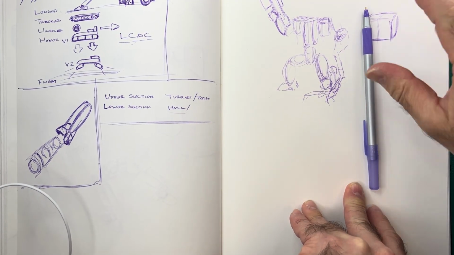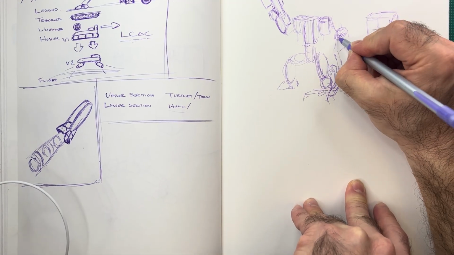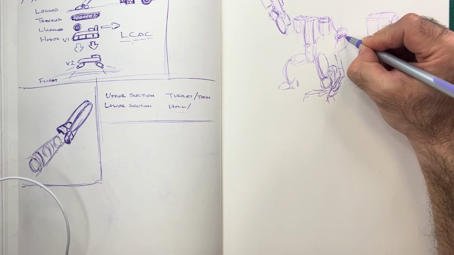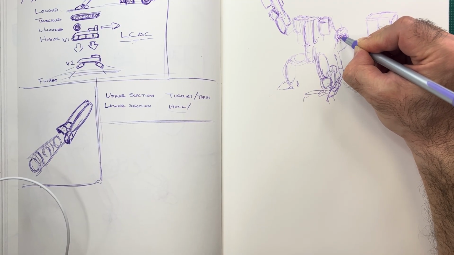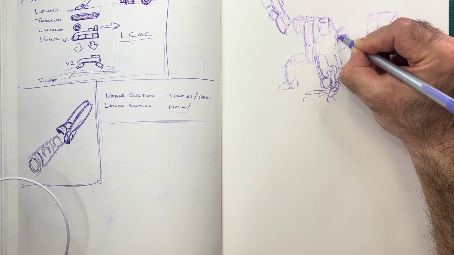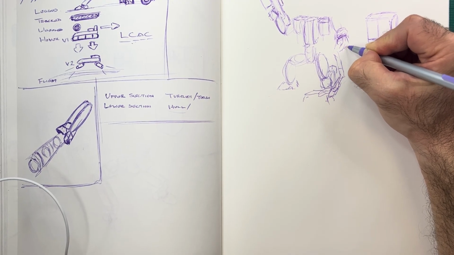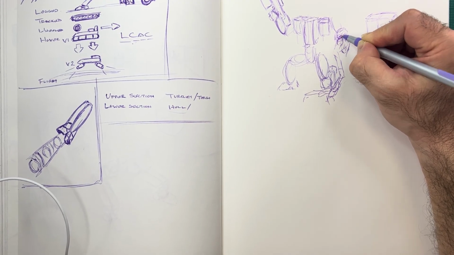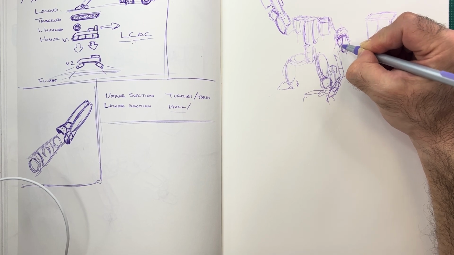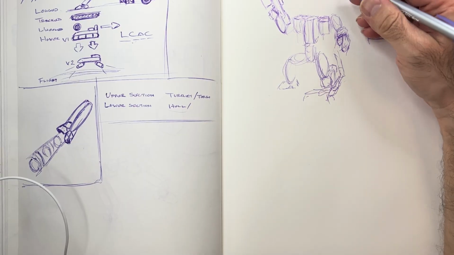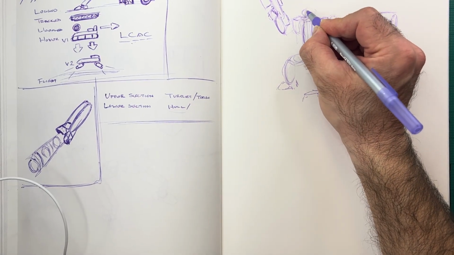Can you do that? Well, they're mecha. Of course they can do that. And then we'll say they're maybe resting their hand here. So let's do that. That's very oversized, but it'll work. And then, of course, we'll have the head here.